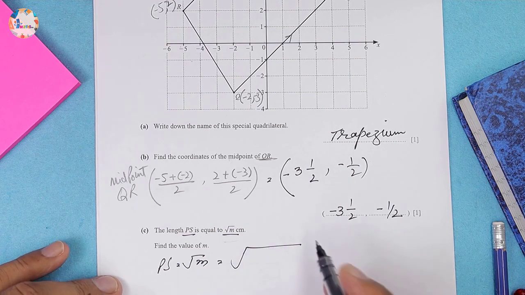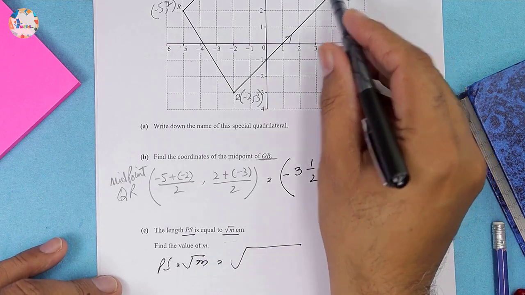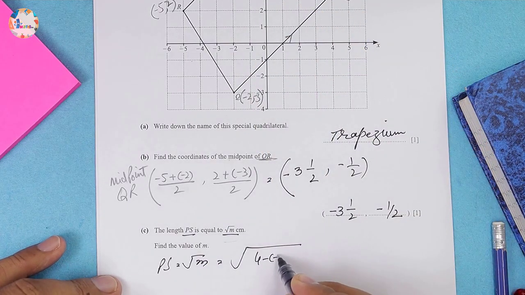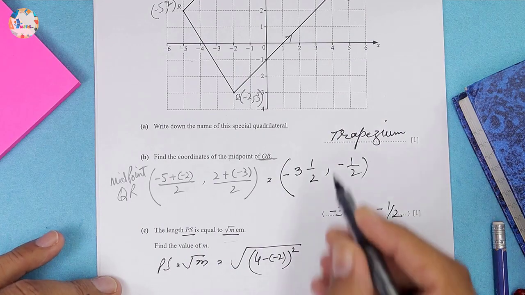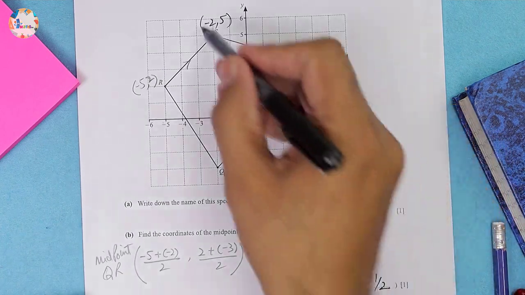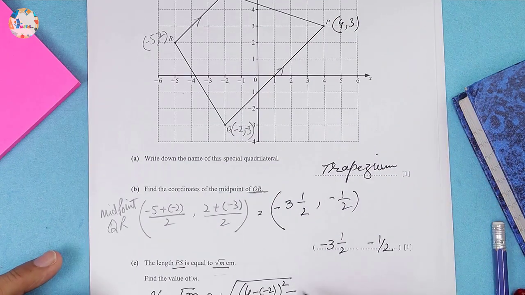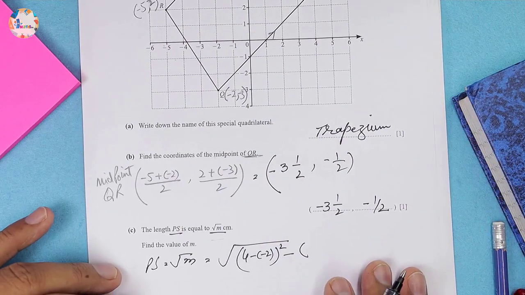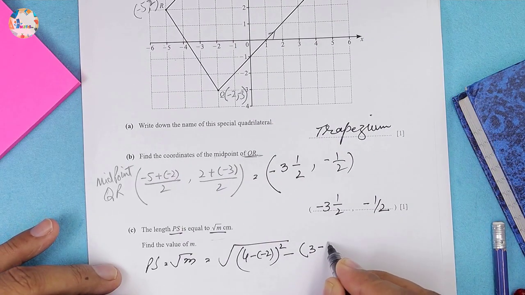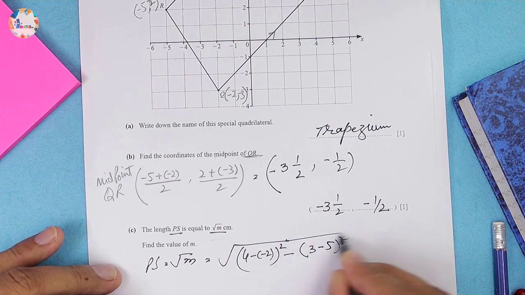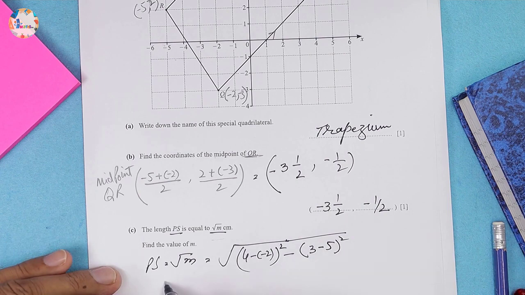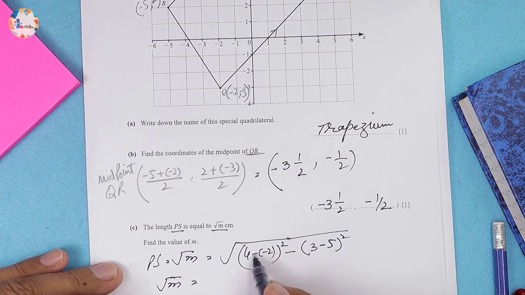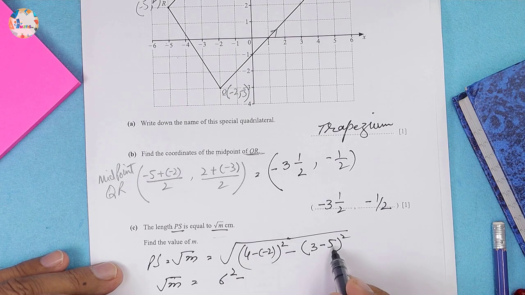x value square, which is x2 minus x1. So 4 minus -2 squared. 4 is this one, x2 minus x1 whole square, minus y2, which is 3 minus 5. So we will write here 3 minus 5 whole square, and this will be under root, and this will be m under root is equal to, this will be 6, 4 plus 2 will be 6. So 6 squared minus 2 squared.